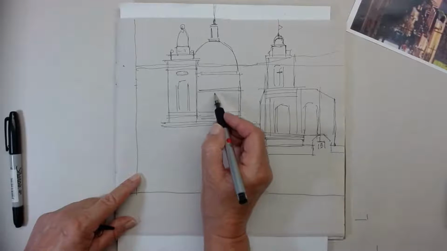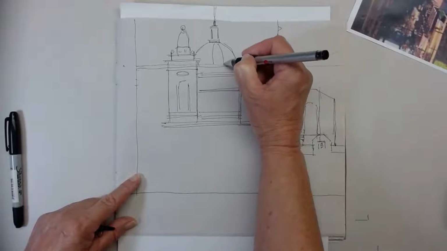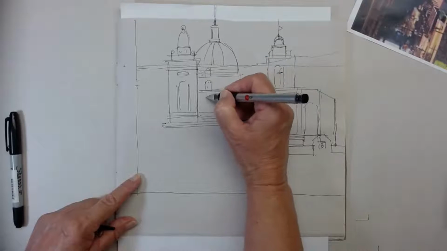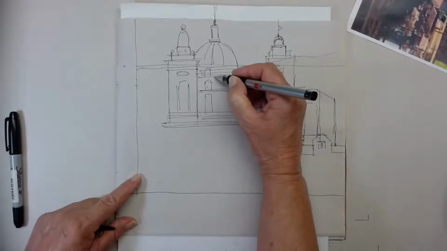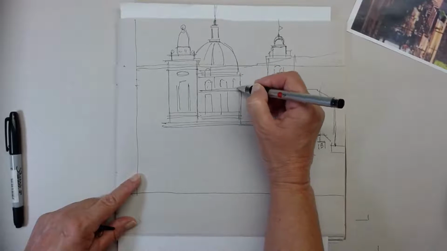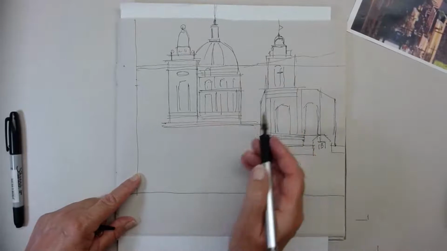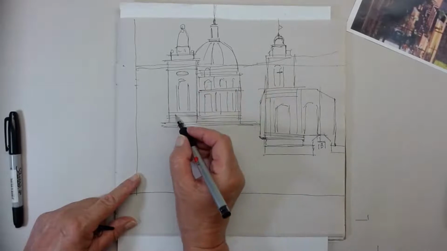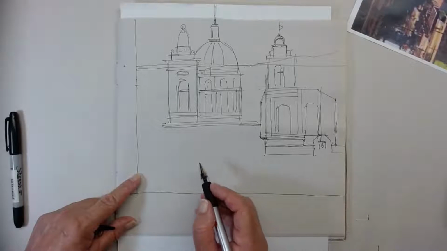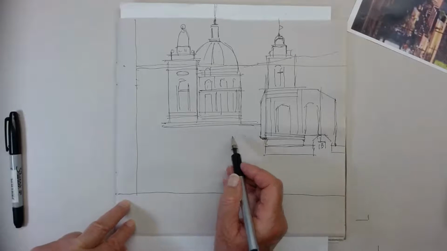I have painted this before, so I am somewhat familiar with the shapes. Sometimes if I'm not familiar with the shapes, I might need to do a study. I might need to draw maybe one tower at a time to familiarize myself with the shapes. So let's see how we're doing. This is about 10 minutes.